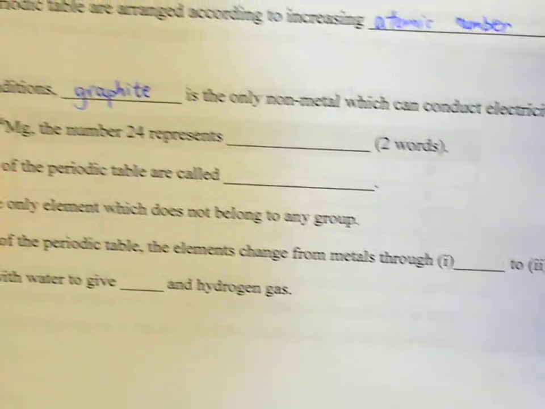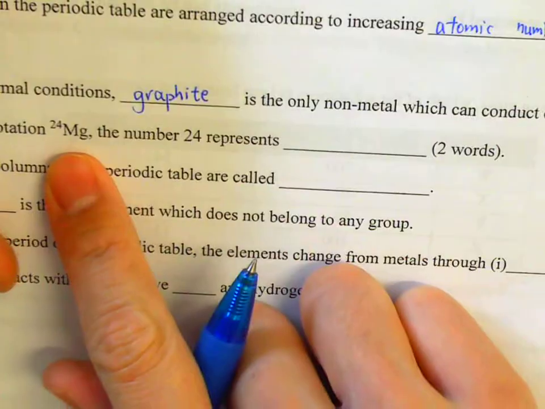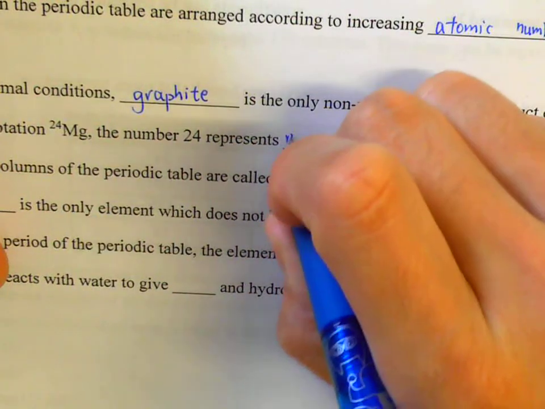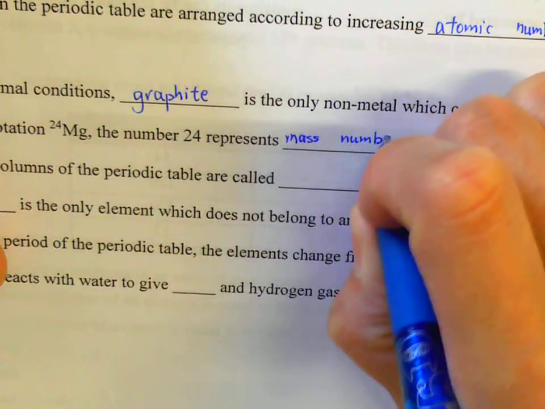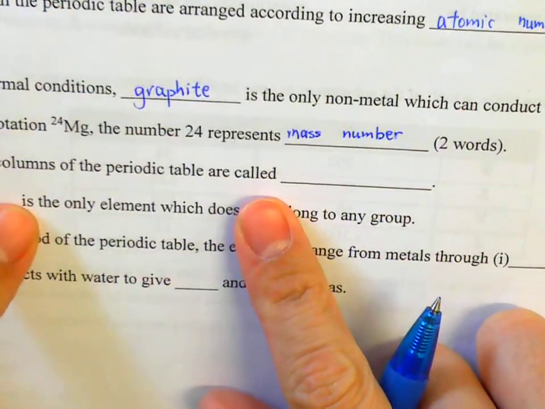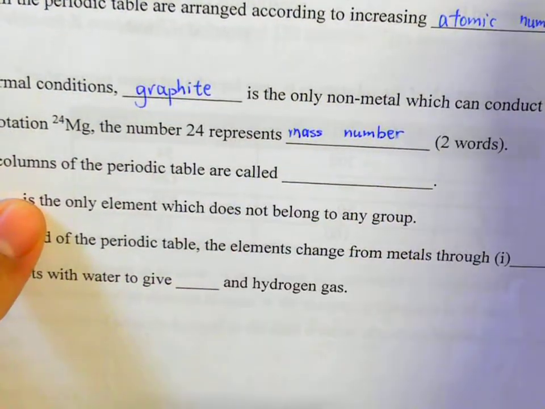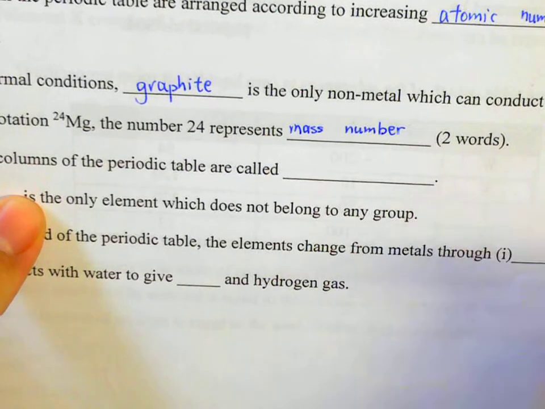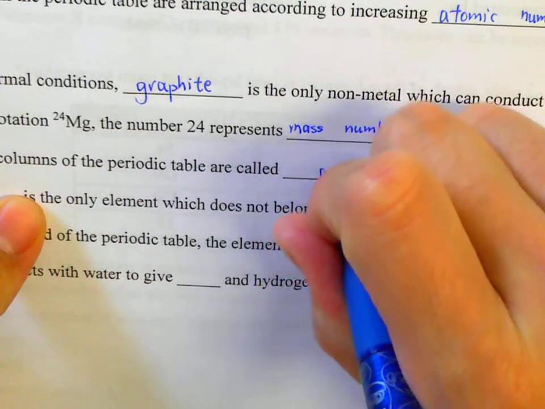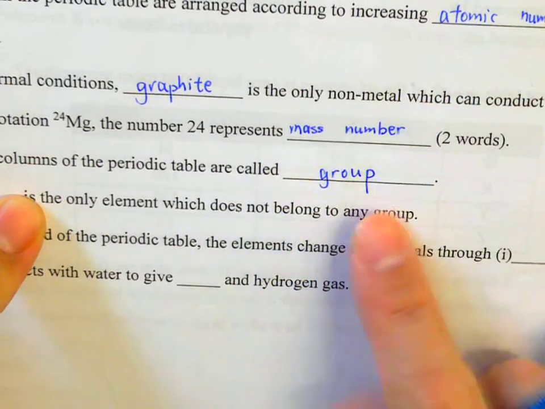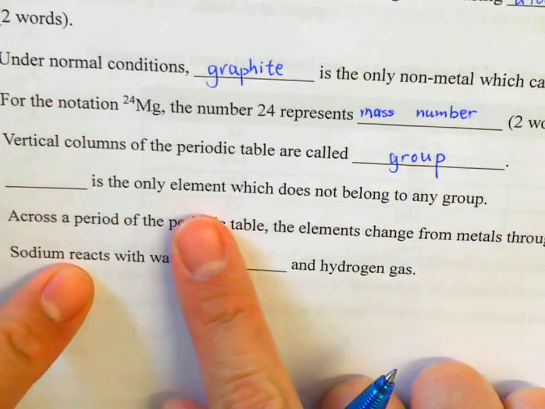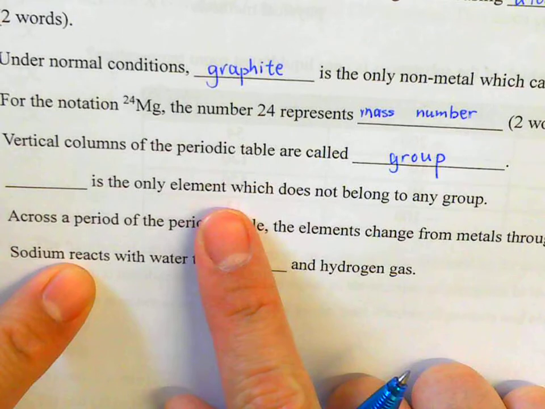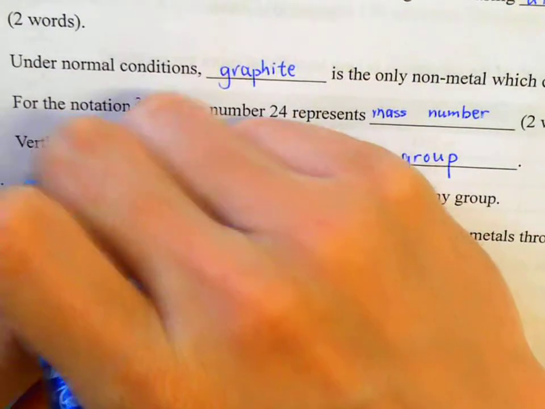Okay, and then 24 here. This one will be the mass number. And for this one, vertical. Vertical means you look at it directly, and that one will be what we call a group. Period is the horizontal one, not the vertical one. And then for this one, it's the only element which does not belong to any group. That will be hydrogen.